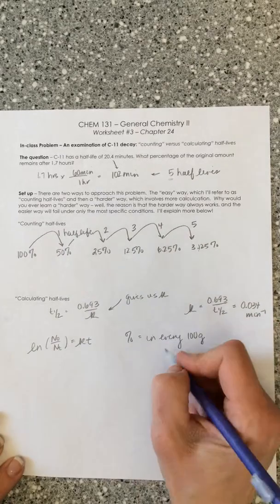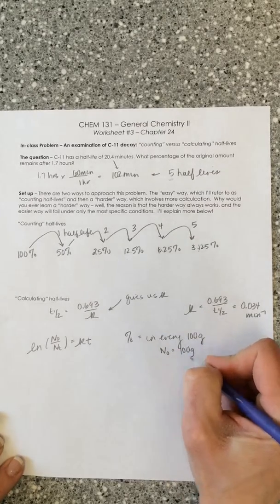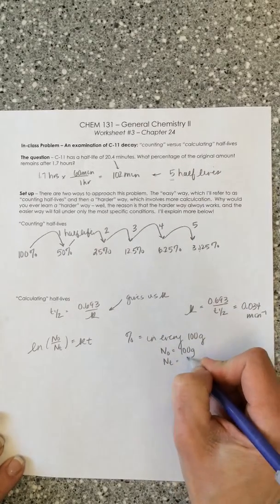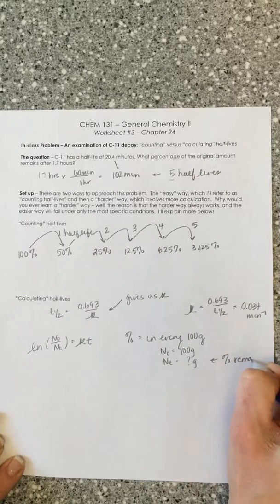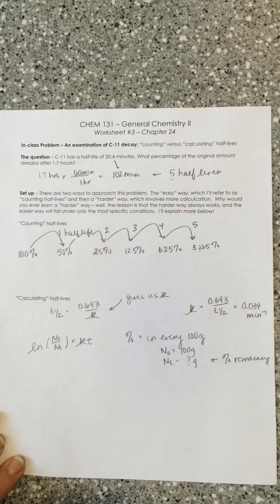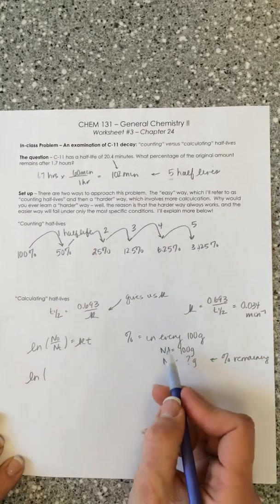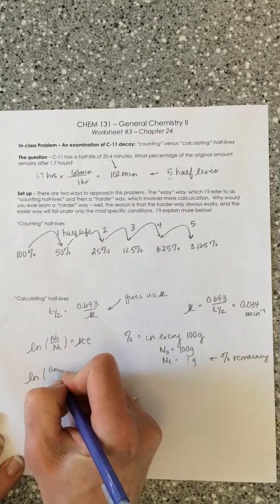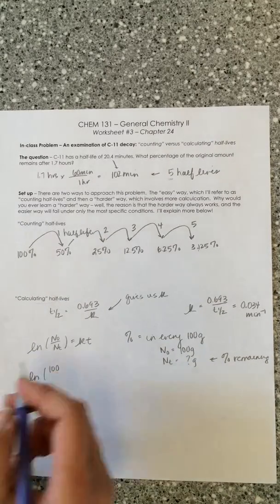So we can set this up to say arbitrarily N sub 0 equals 100 grams. And so N sub t, whatever grams we find, should be the percent remaining. So again, we defined N sub 0 as 100 grams, and this way the answer that we'll get will really be a percent of what we started with.